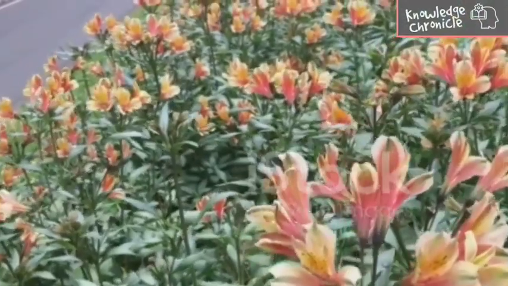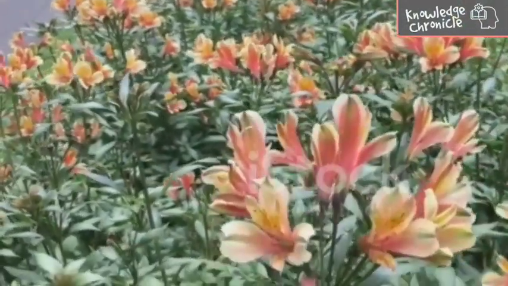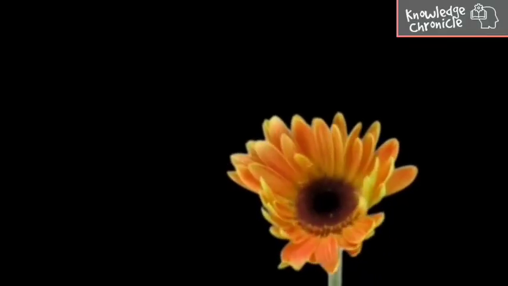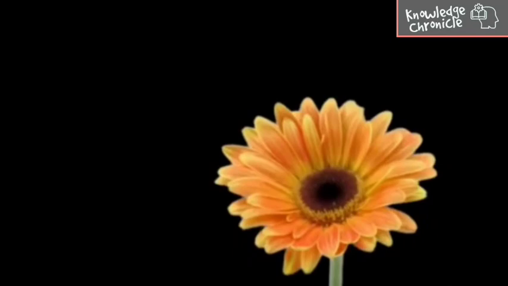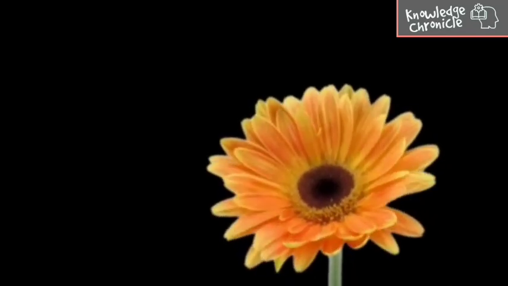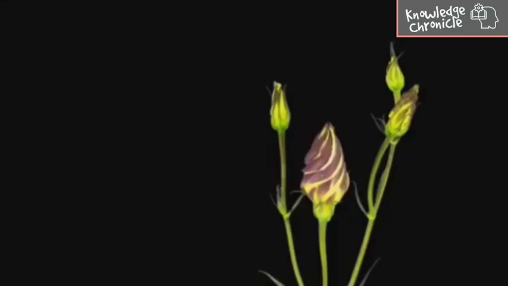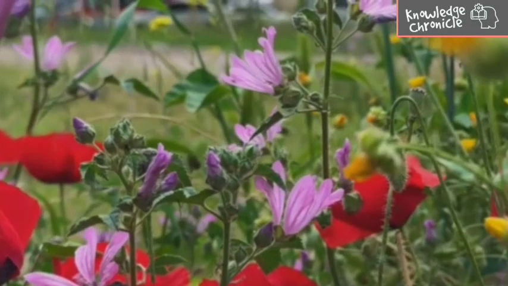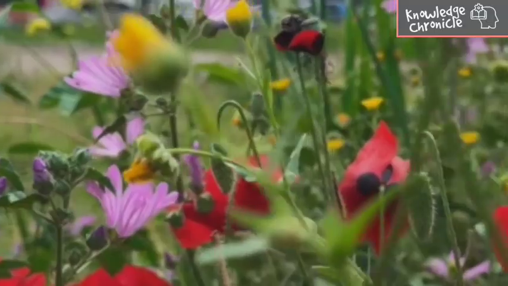Today, we'll take a deep dive into one of the most fascinating wonders of nature, the flower. This tiny yet mighty marvel is not just a thing of beauty, but also a crucial reproductive unit in plants. Let's uncover its secrets layer by layer, petal by petal. Stay tuned till the end to learn something new and exciting.